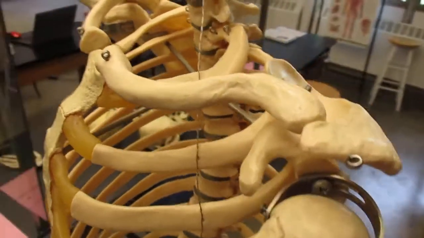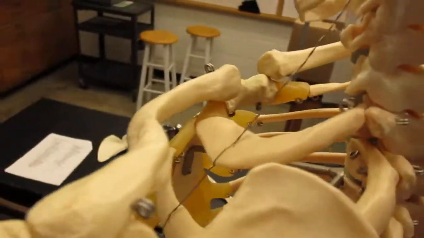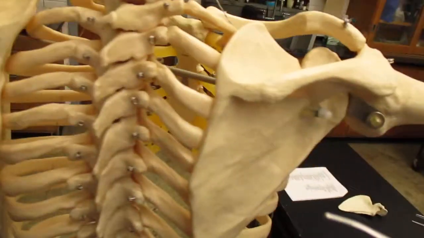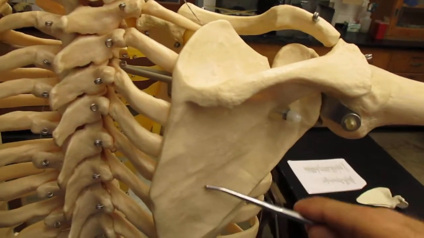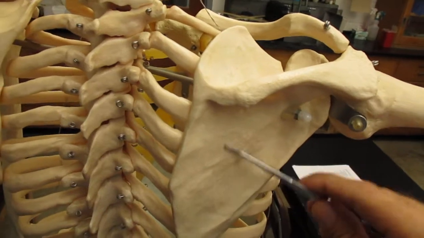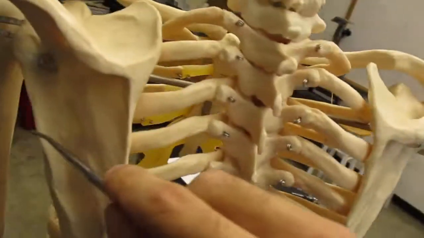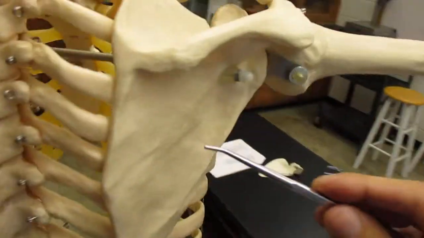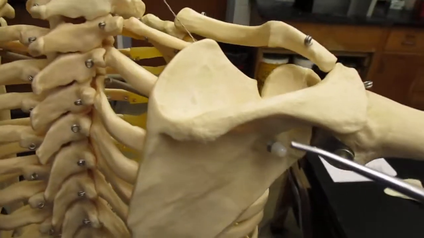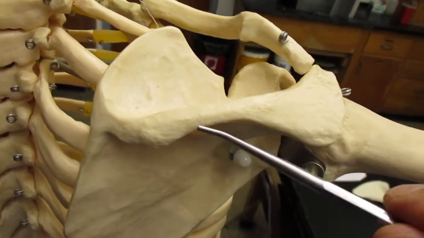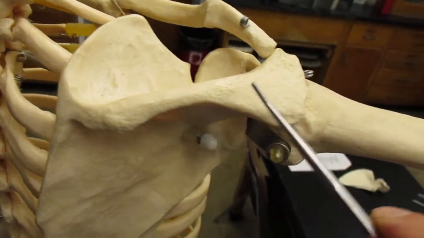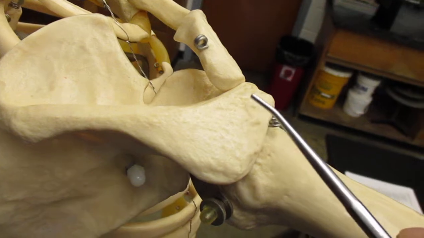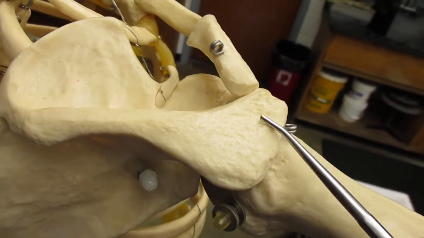So this brings us over to the scapula or shoulder blade. So here's the scapula. Here is the left scapula, right scapula. So we have the spine here. Here we have the acromion here.